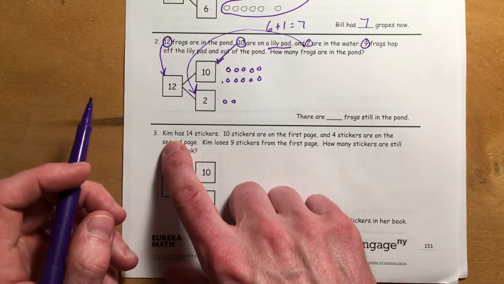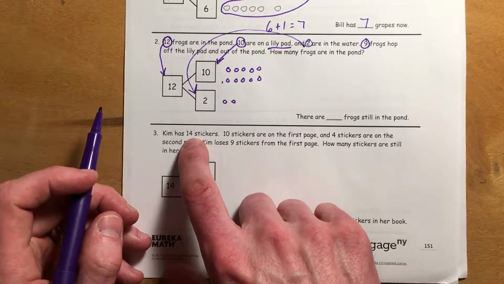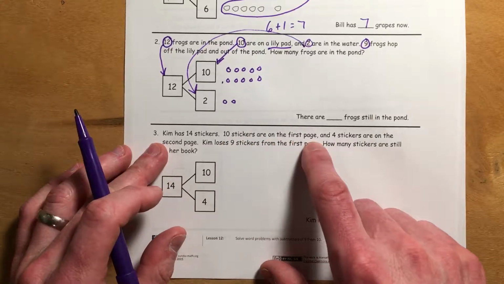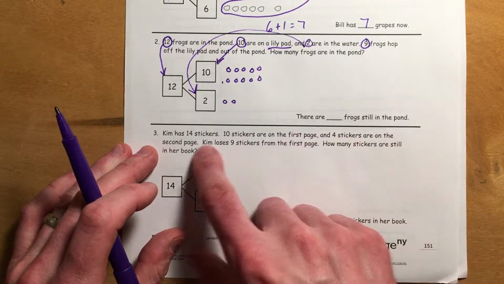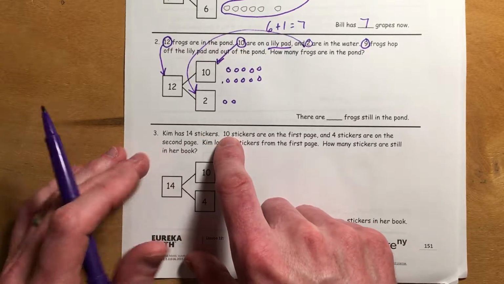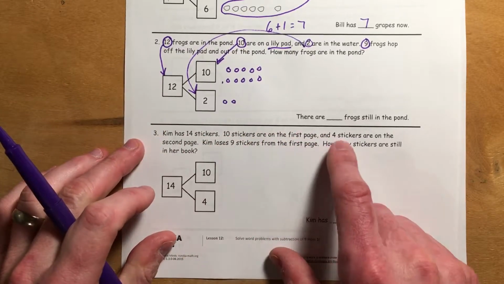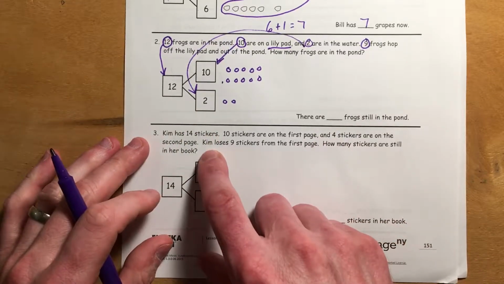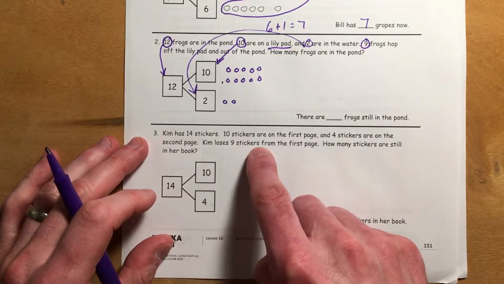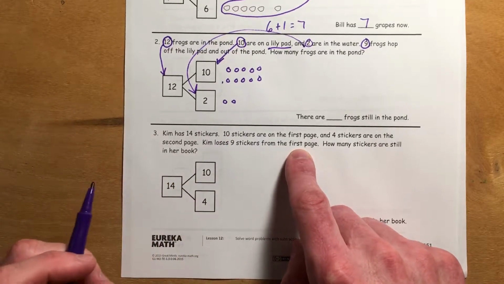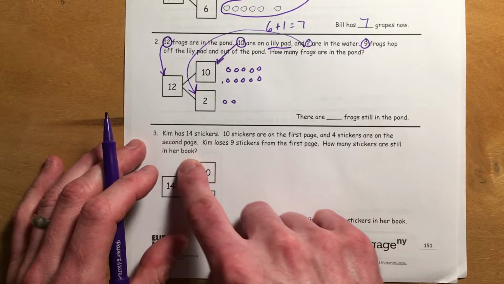Moving on to number 3, Kim has 14 stickers. 10 stickers are on the first page, and 4 stickers are on the second page. So we have 14 stickers total. 10 stickers are on page 1, 4 stickers are on page 2. All right, so Kim loses 9 stickers from the first page, which had 10, okay? So how many stickers are still in her book?